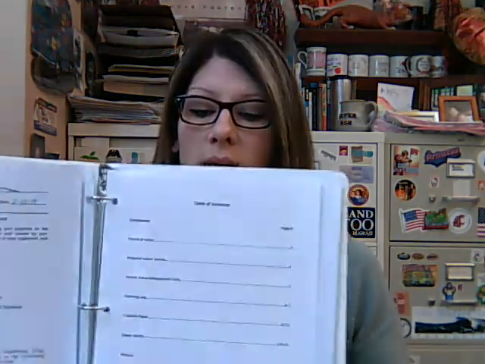The next item is your table of contents, followed by your proposal letter. This proposal letter was something you turned in September and has already been checked off by your mentor. The next thing is the rubric that goes with the proposal letter that shows that you have passed this and there's nothing more you need to add.